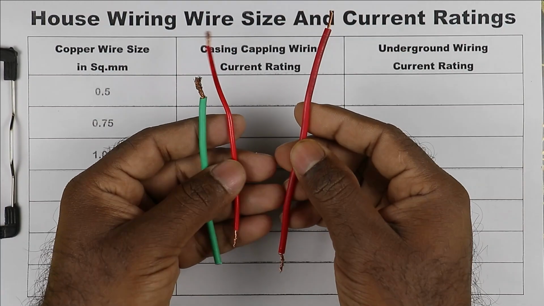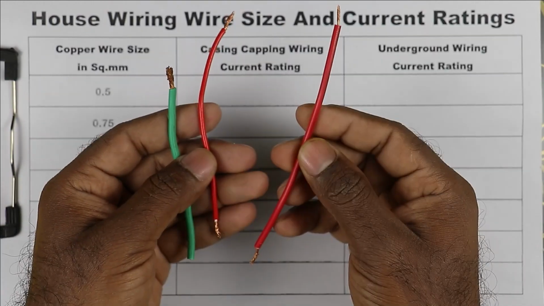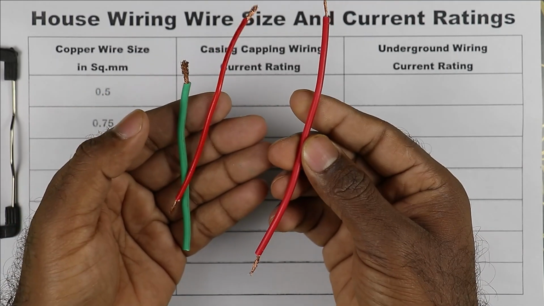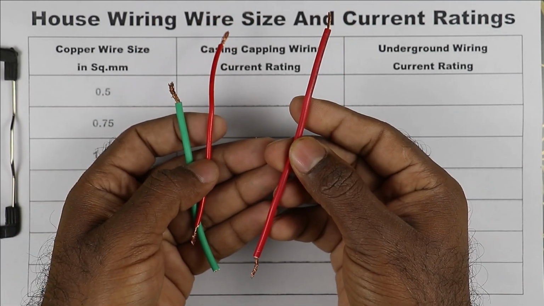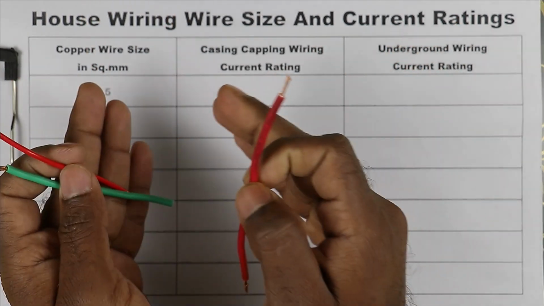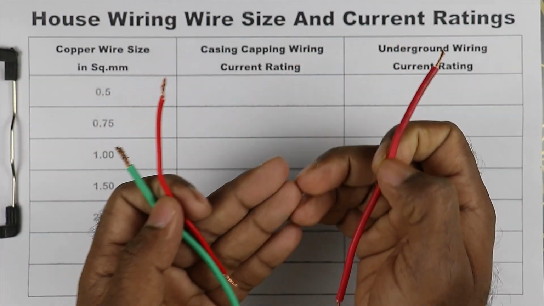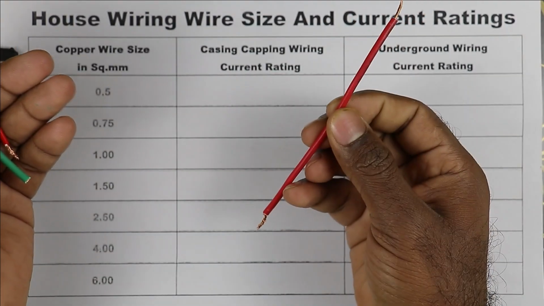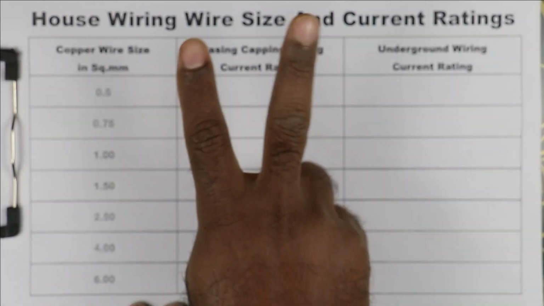The wire we use for house wiring is mostly single core. That is, we use this type of wire. You might not know how much current we can flow through this type of wire. When you go for wiring, a doubt arises about which size of wire we should use. So today in this video, I am going to tell you the current rating of the wire used for house wiring. I will tell you two current ratings.